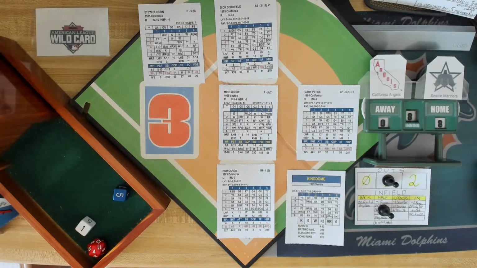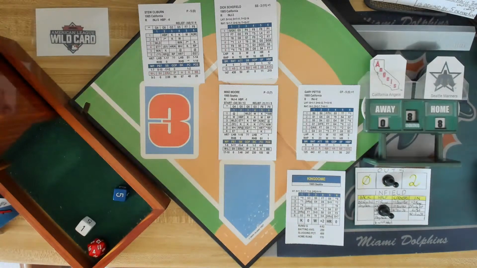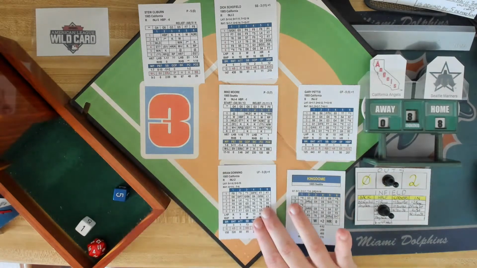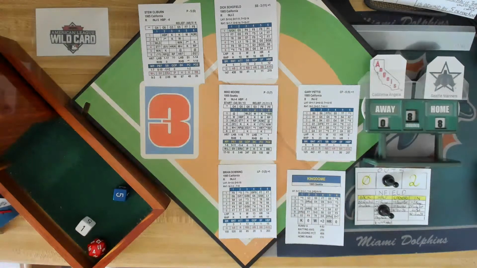Since I am playing runner safe, I can make the call on that. That's out number 1. You don't try to get to third. You need to keep base runners on there. 1 out. Runner will automatically hold, and here's Brian Downing. Downing is 1 for 3.